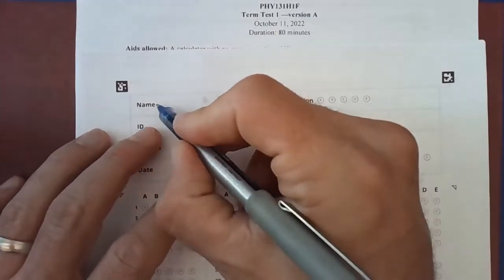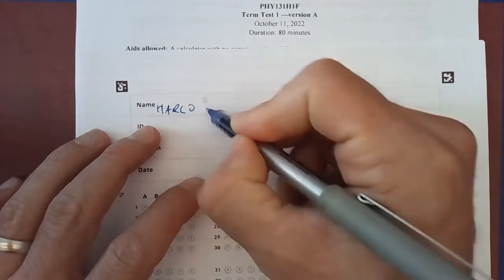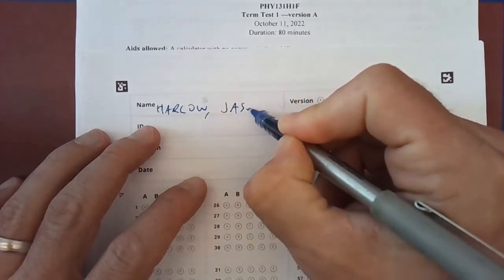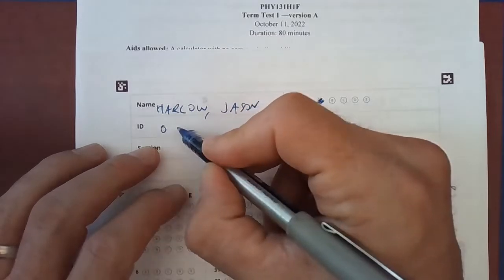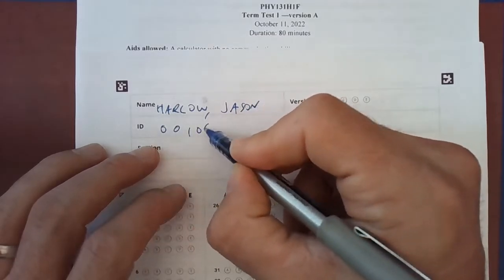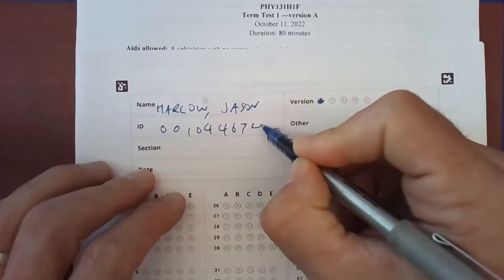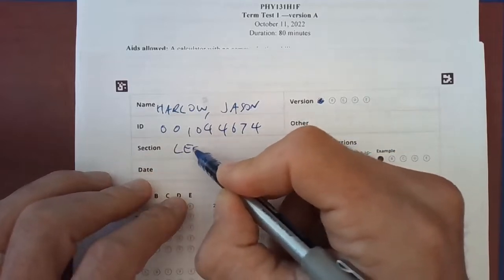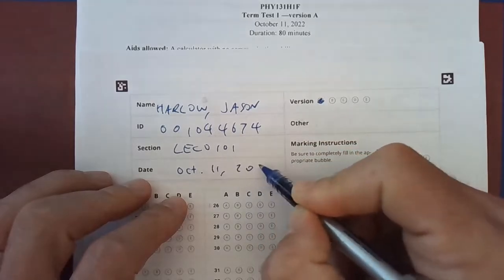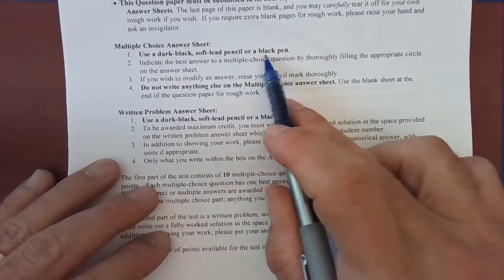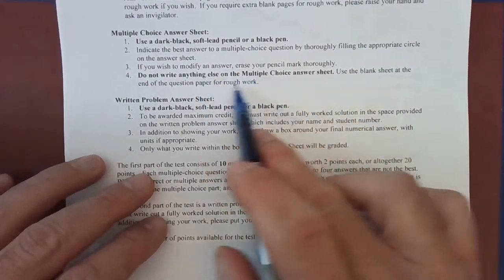And let's also just do it on the other side as well. It's just scanning both of these. Harlow, Jason, version A, ID 001 44674. Section, I guess I'm in LEC 0101, October 11th, 2022. Okay. And anything else? Use a black pen. I'm using blue, should be okay.